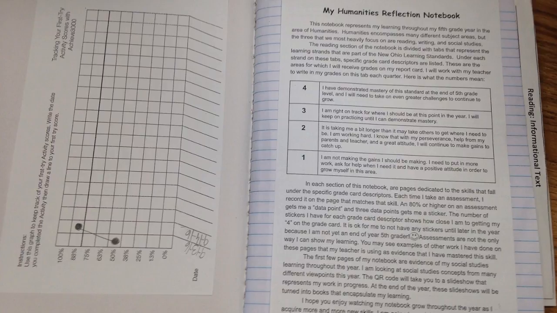read. Opposite this graph is a cover page for the notebook that explains the purpose and organization of the notebook. It is helpful for parents to take the time to read this information before looking at the contents of the notebook.